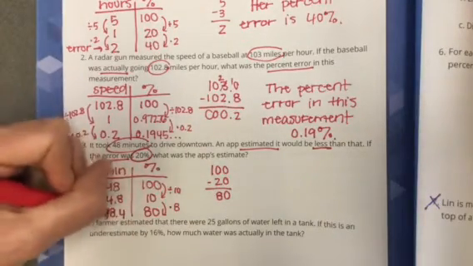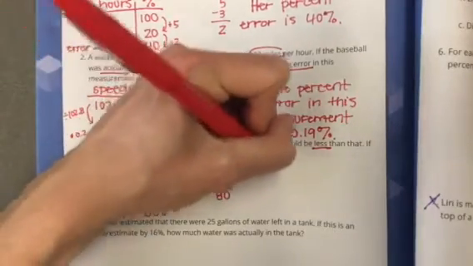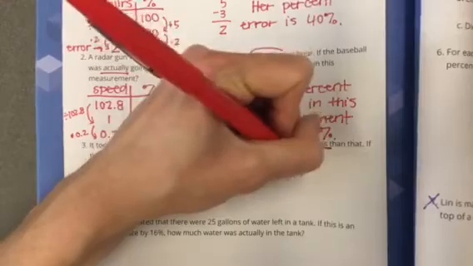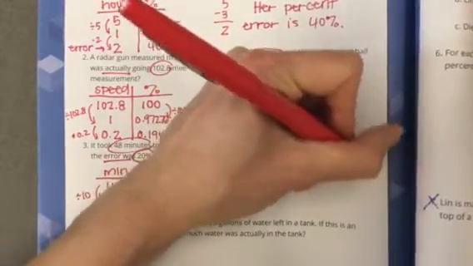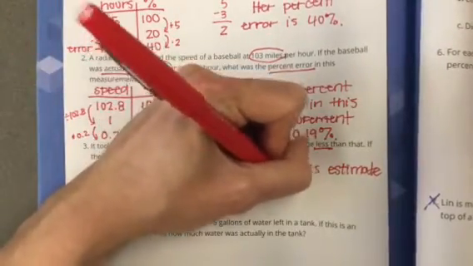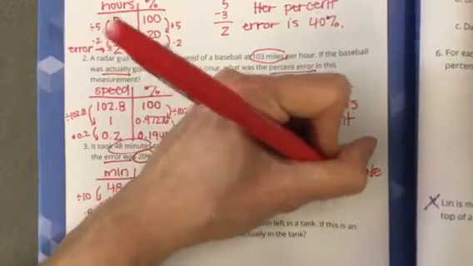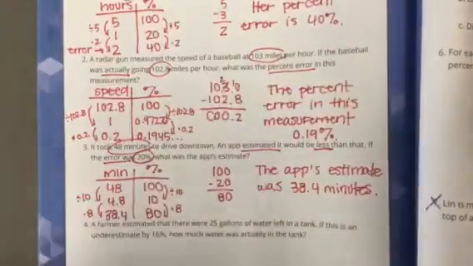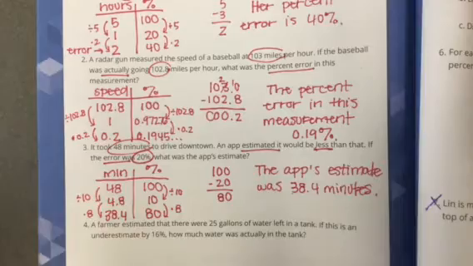Remember, we're not talking about percent now, we're talking about minutes. So the app's estimate was 38.4 minutes. And that makes sense because it actually took 48 minutes and the app estimated it would be less. So check to make sure that your answer makes sense.